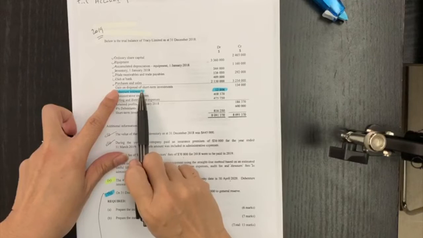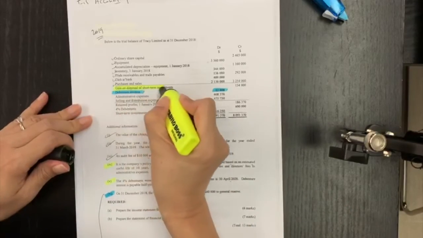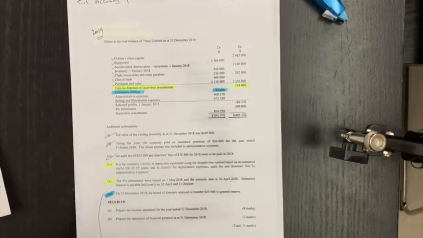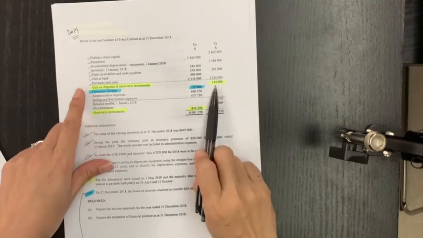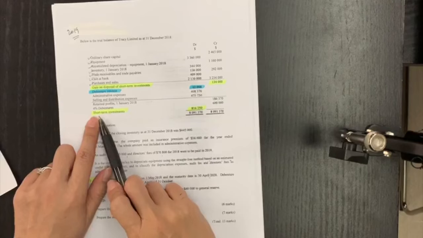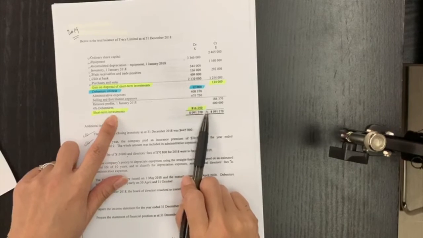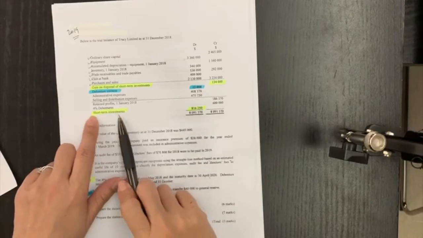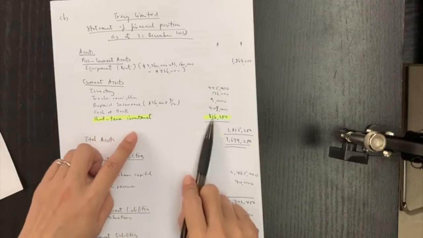Gain on disposal of short-term investments. So we don't have any additional information mentioned about this point. Therefore, we need to analyze this step by step. In the trial balance, we have gain on disposal of short-term investments, and also we have some short-term investment left, which is 816,250. So this will be a kind of current assets. So therefore, I have current assets, short-term investments.